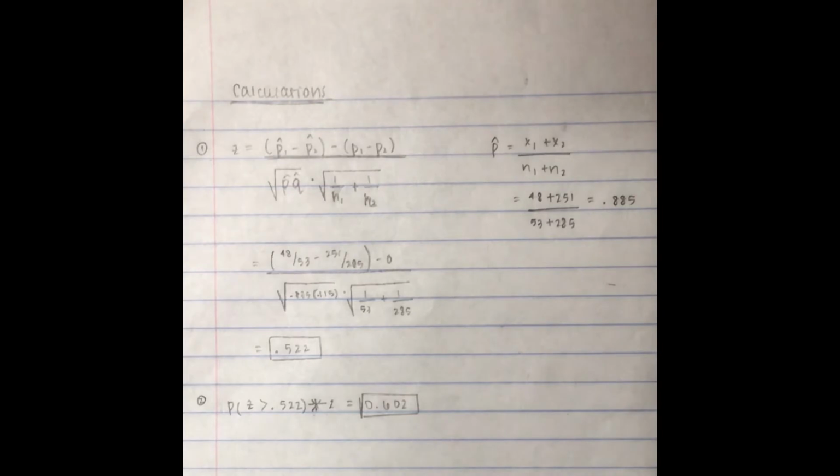So we're going to take 48 over 53, our first proportion, minus 251 over 285, minus 0. Then we're going to take that p-hat value, which is 0.885, and multiply it by 1 minus p-hat, which is 0.115, and we're going to multiply that value by 1 over 53, which is our n1, plus 1 over 285, which is our n2, and our Z score is 0.552. Then we're going to get our p-value, which, since it's a two-tailed test, we're going to multiply by 2 to get 0.602, and that's the probability of Z being greater than 0.552.